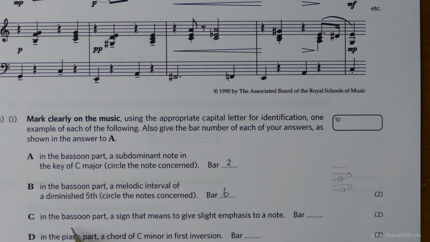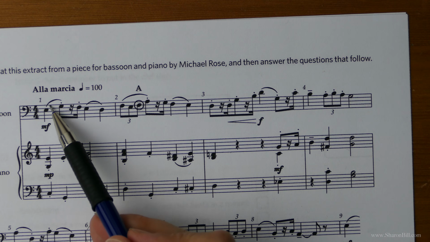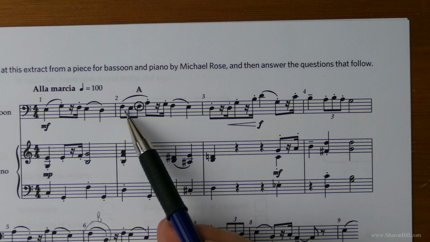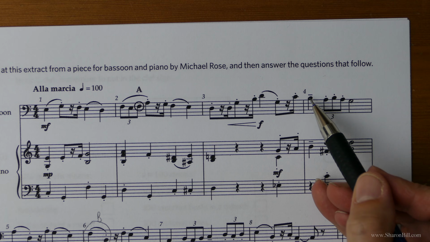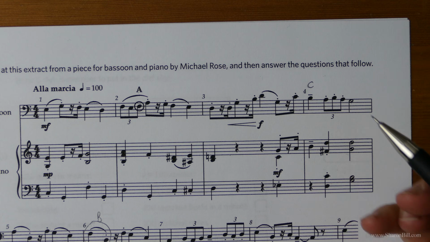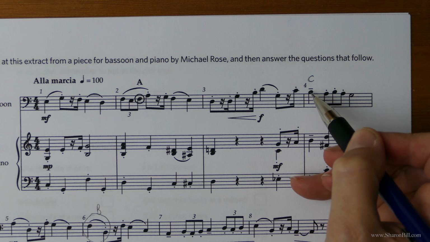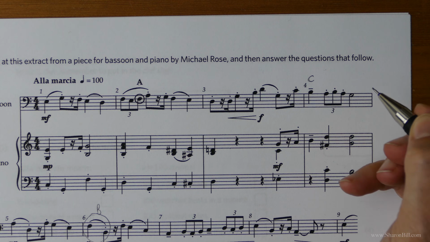So let's carry on. In the bassoon part, we need to find a sign that means to give slight emphasis to a note. So we're just scanning through here. Well, these are slurs or staccatos. That's smooth, that's detached, so none of those will do. And then here we have a tenuto mark. So if we mark C there and say bar 4, a tenuto sign means to give it a slight emphasis, and it usually also means it's full value but slightly separated.